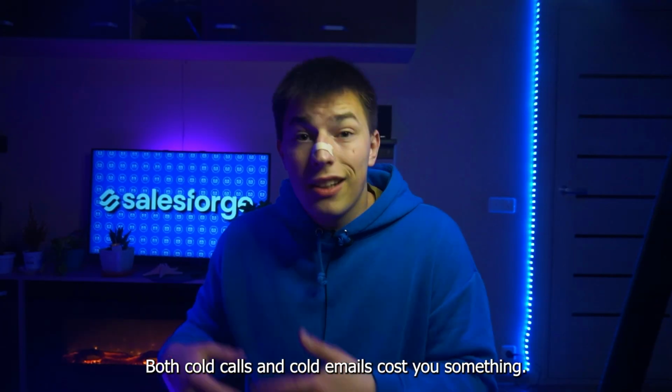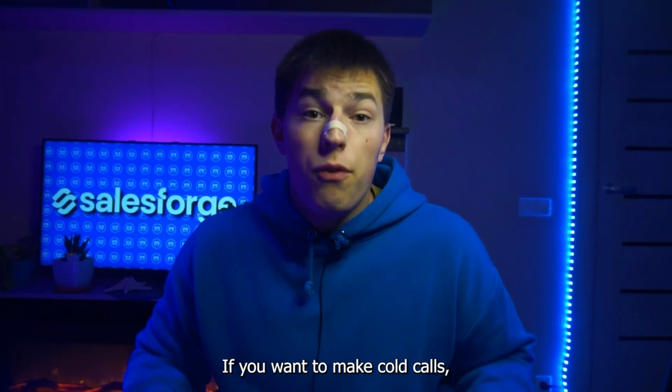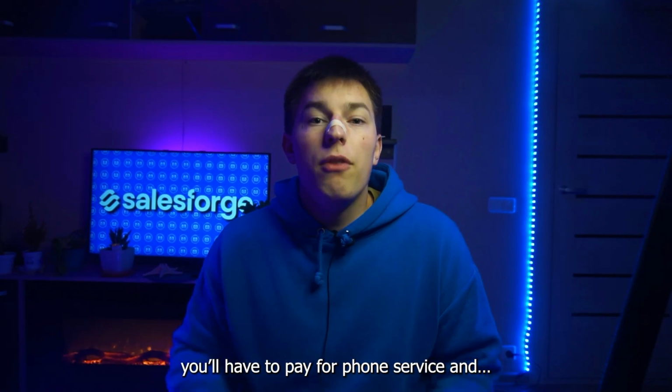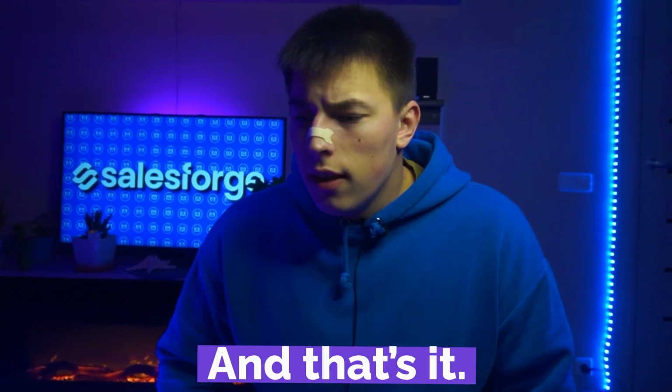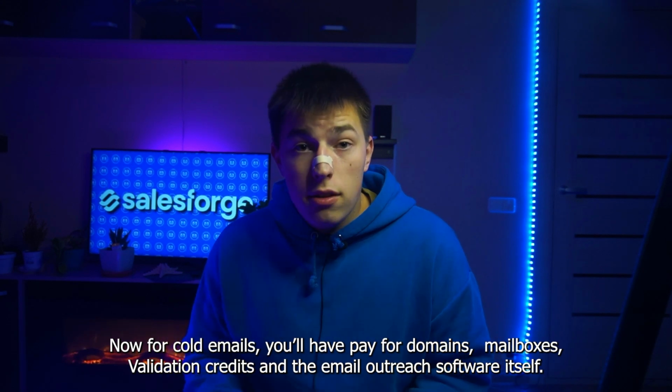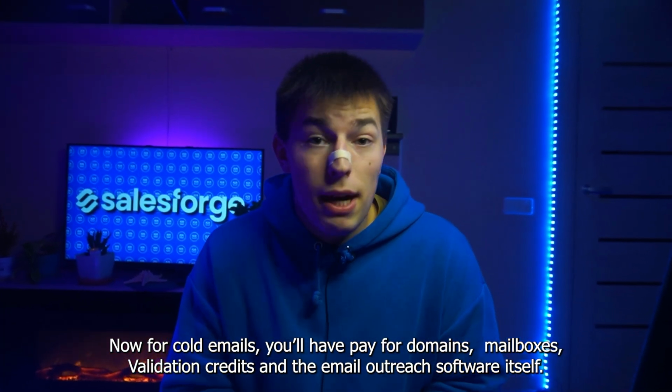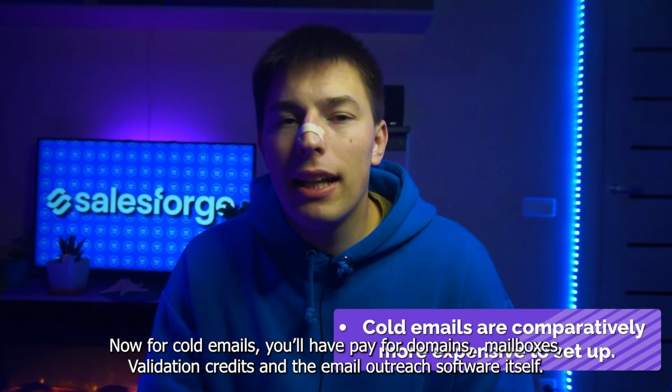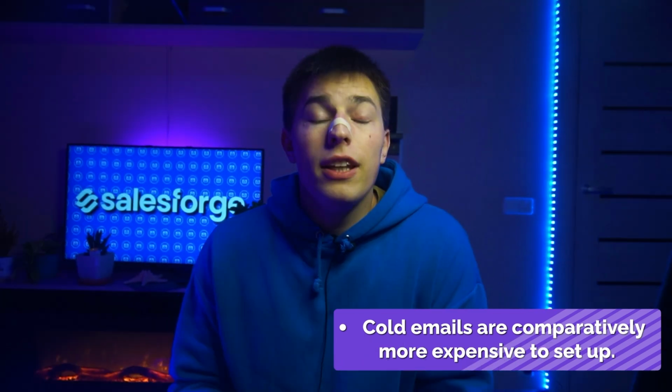Both cold calls and cold emails cost you something. If you want to make cold calls, you'll have to pay for phone services and that's it. Now for cold emails, you'll have to pay for domains, mailboxes, validation credits, and the email outreach software itself. Cold email definitely costs a bit more than cold calling, so a point goes to cold calling.